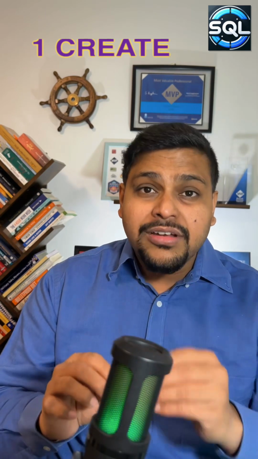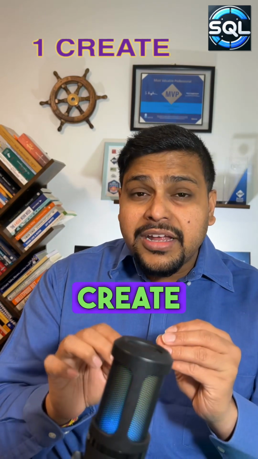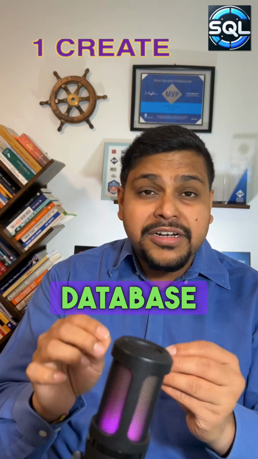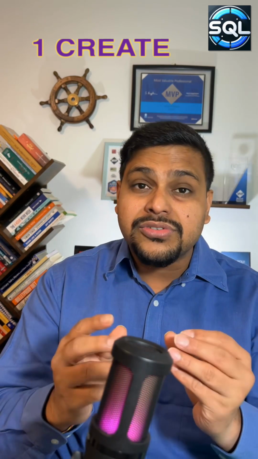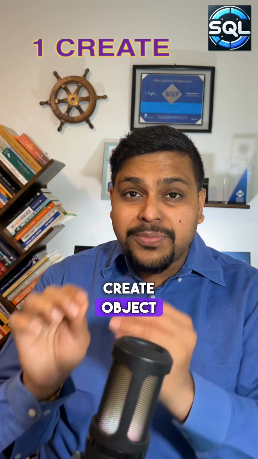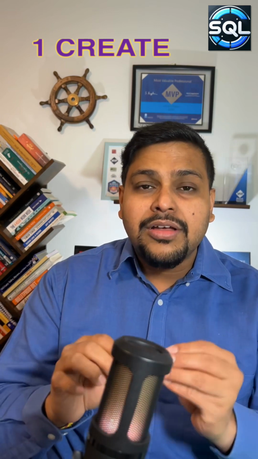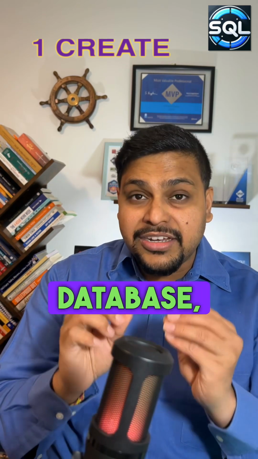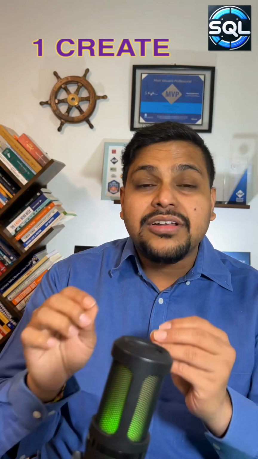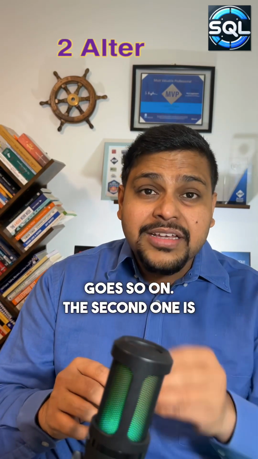Starting with the first one, which is CREATE. It is used to create a new database, table, view, index, or other database objects such as stored procedures or functions. Syntax is very simple: CREATE object and the object name. For example, if I want to create a database, I will just write CREATE DATABASE and the database name, and so on and so forth.